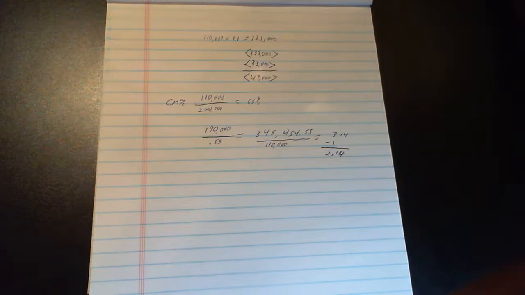An avoidable fixed cost is something we can basically eliminate if we drop a product line. Probably the most obvious one of those would be a supervisor's salary. If we don't have the product line, we don't need a supervisor for that product line. So even though it's a fixed cost, we can eliminate that fixed cost.